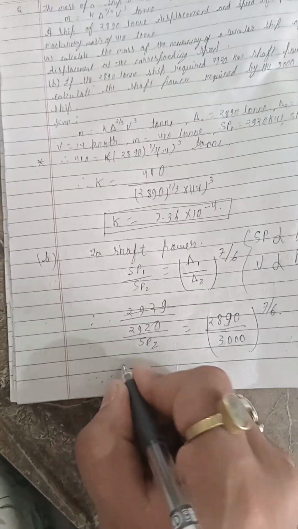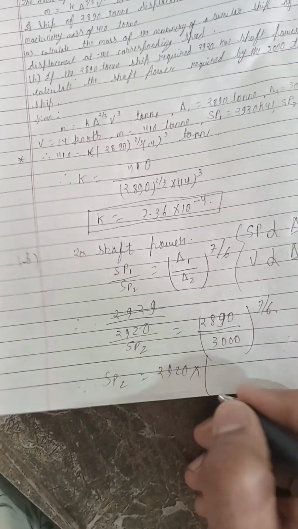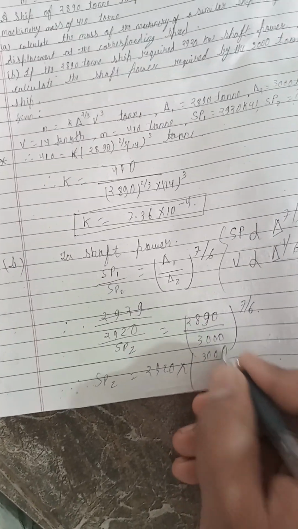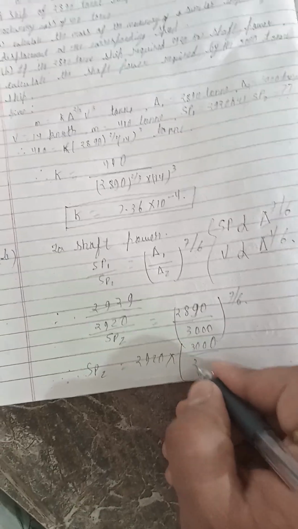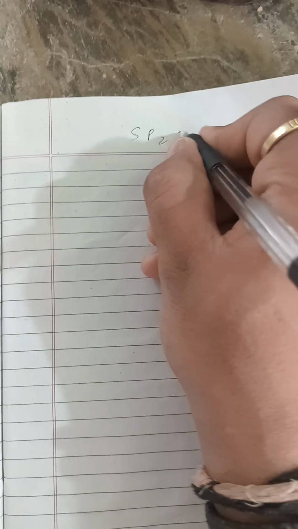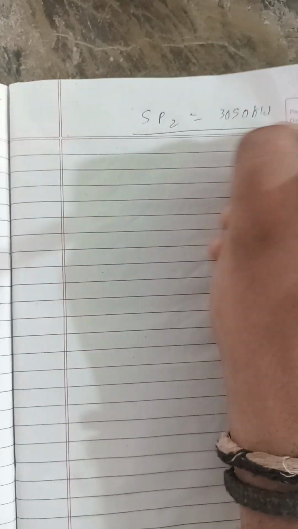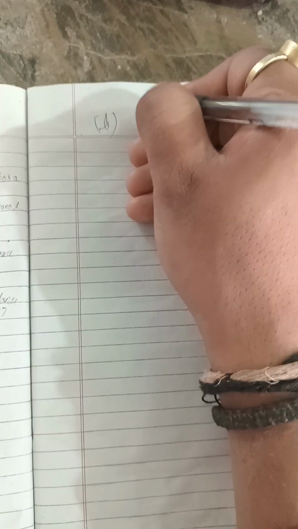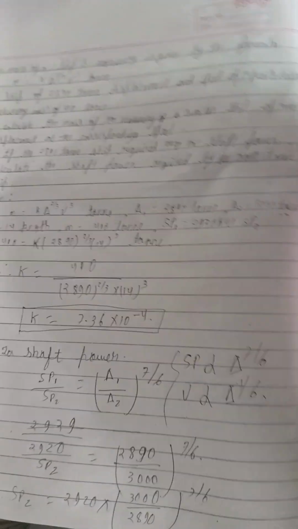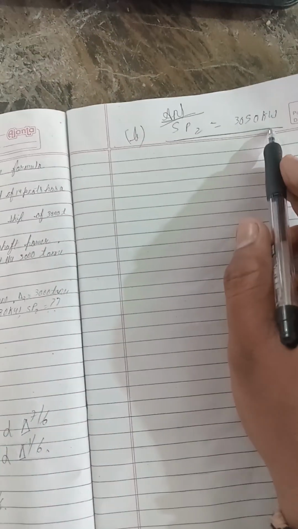So from here we calculate sp2 as 2920 into 3000 by 2890 to the power 7 by 6. The sp2 that we get is 3050 kilowatt. That is the answer for the b part. So the shaft power required for the 3000 ton ship is 3050 kilowatt.